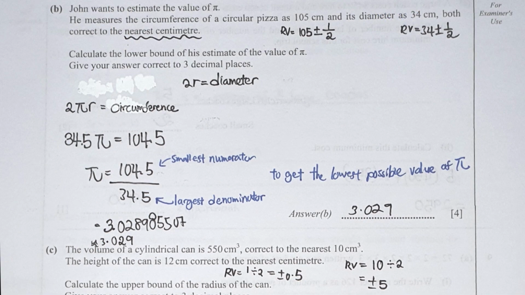As for the last part for this particular section, the keyword here is nearest centimeters. Hence, the rounding value will actually be 1/2. So the equations used here are 2r, which is 2 radius equals diameter, and 2 pi r equals circumference. So to get the lower bound for pi, it should be circumference divided by 2r, which is your diameter.